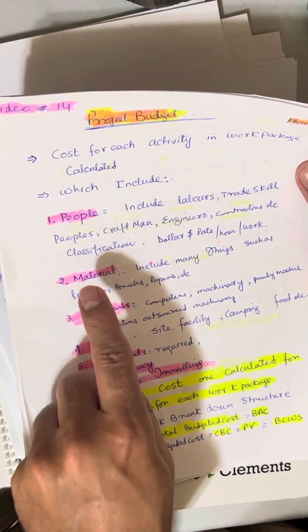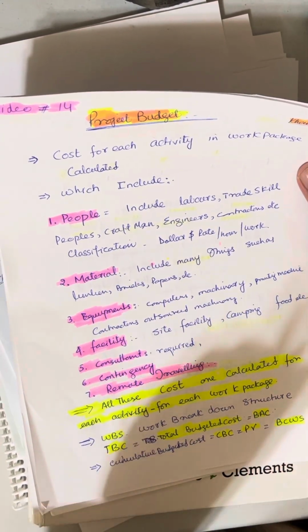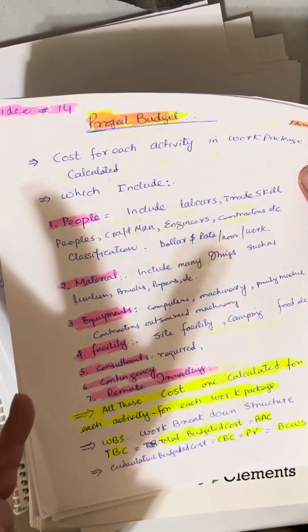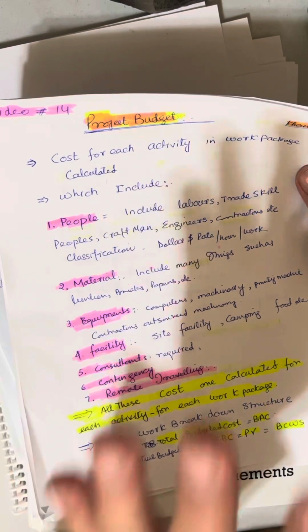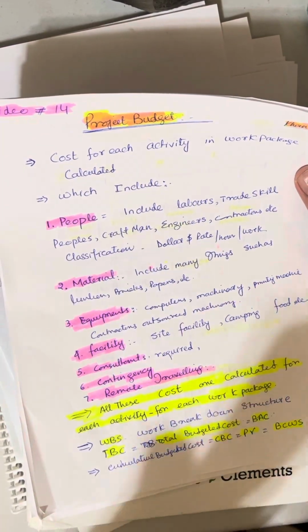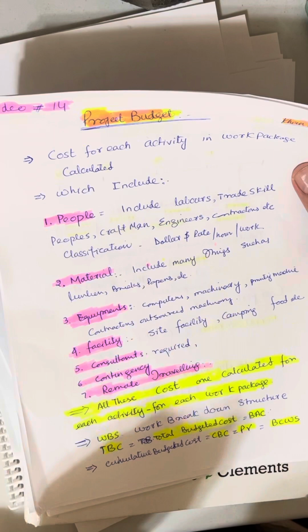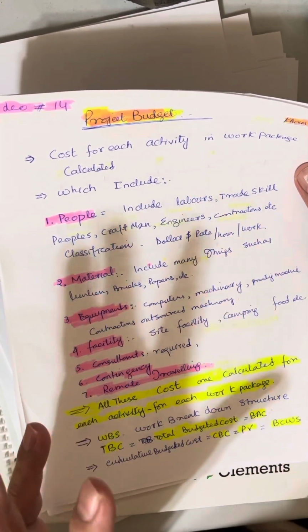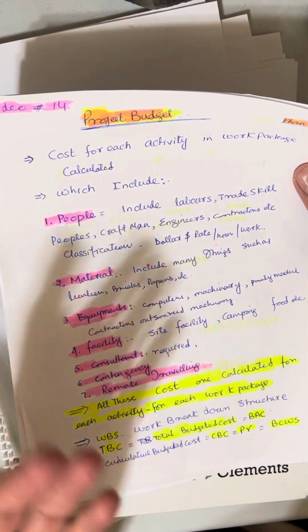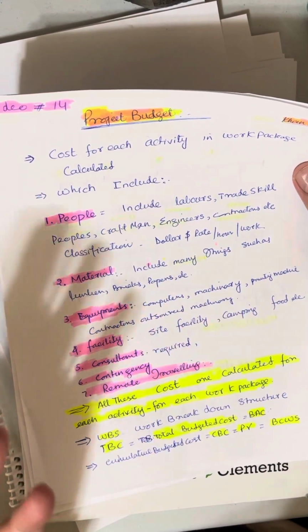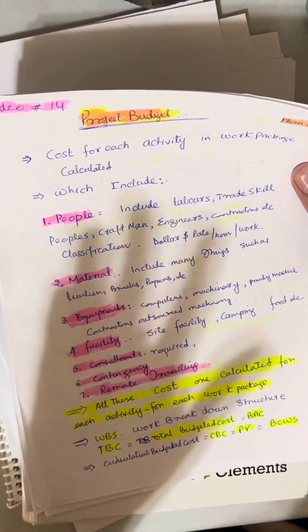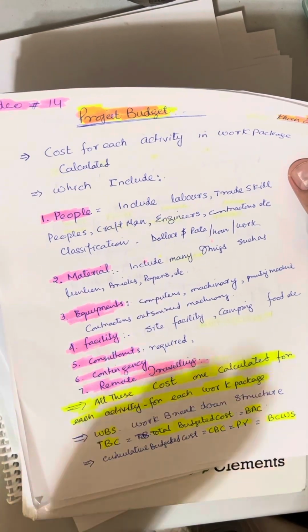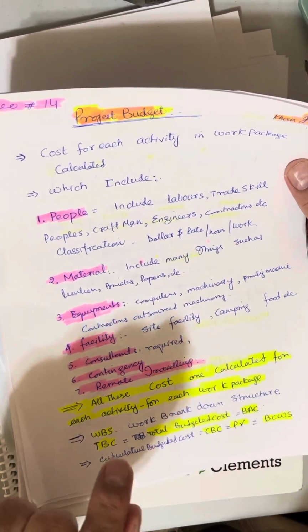Next, the cost of the material for each activity, which material is required for each activity. It includes anything like lumber, bricks, paper, everything, the cost of that material in the activity. And the third one is the equipment. Sometimes we need machinery like computers, machinery for excavation on site, and other related machinery, printers, etc. The cost of that equipment we calculate for the activity, which is called resource estimation.